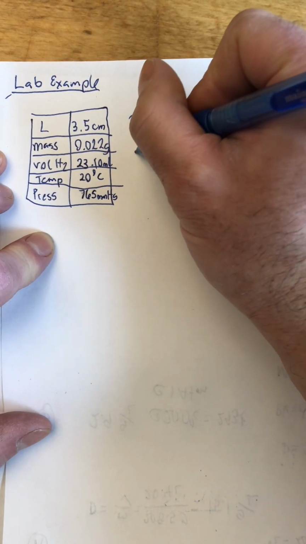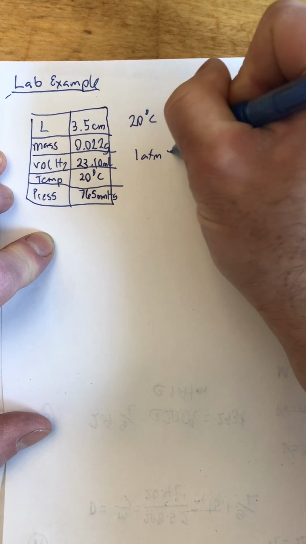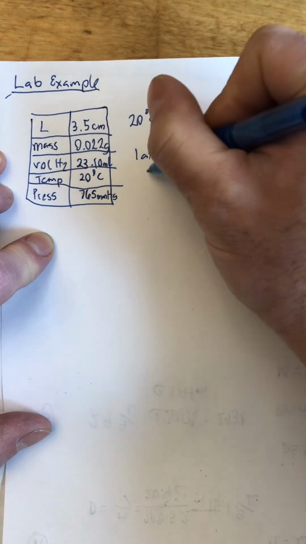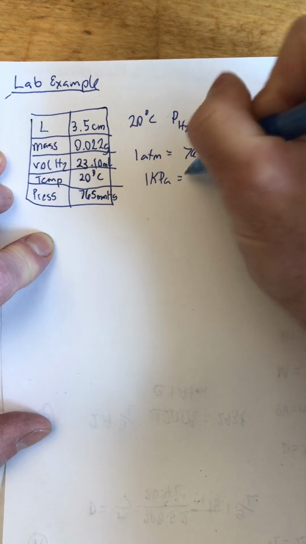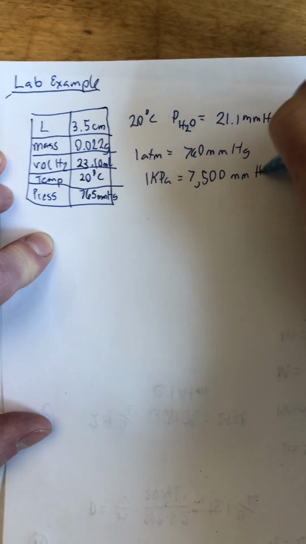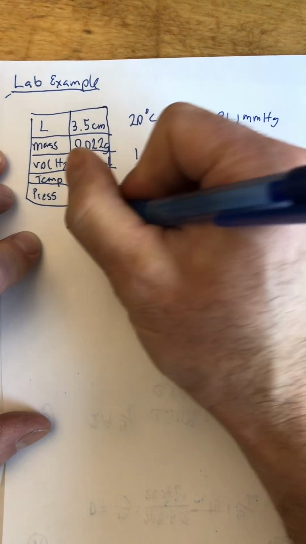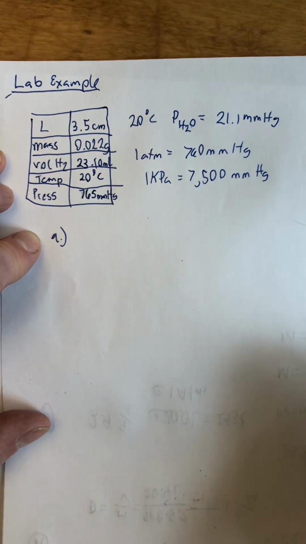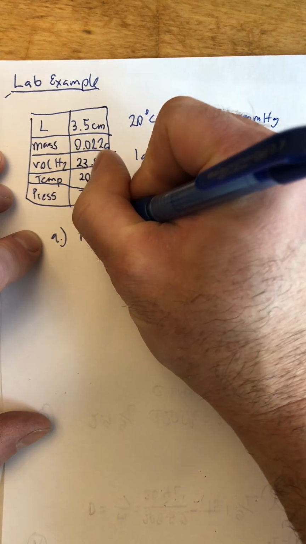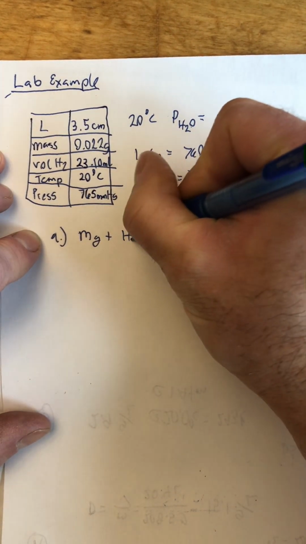We also know that 1 atmosphere is equal to 760 millimeters of mercury, and 1 kPa is equal to 7.5 millimeters of mercury. So we can make all the necessary conversions. So in A, they want us to use the mass of the magnesium to calculate the theoretical number of moles of hydrogen gas produced. Now, this reaction is pretty straightforward because it's Mg plus HCl.